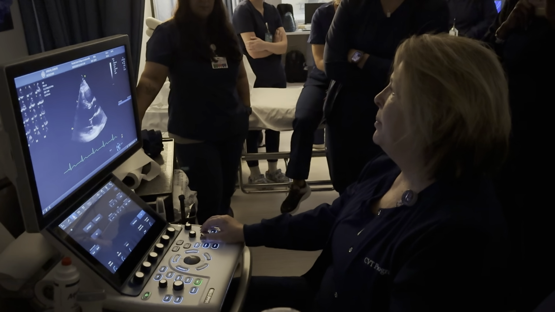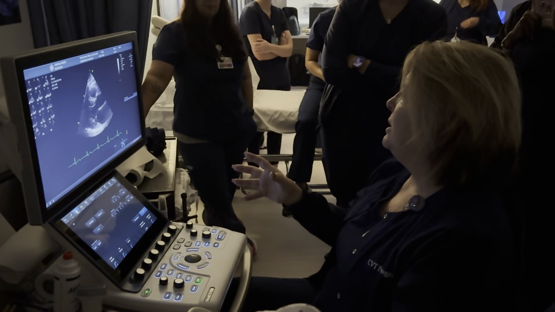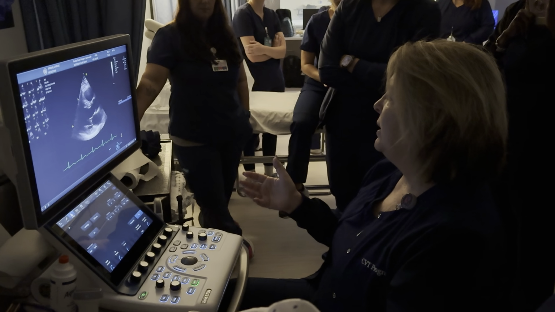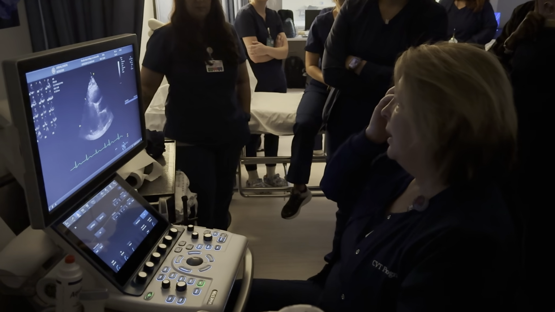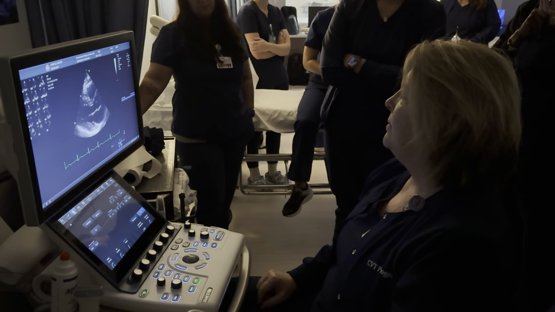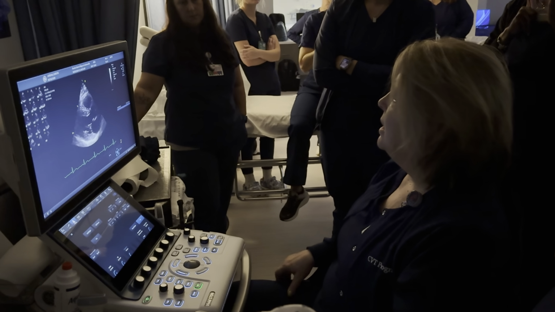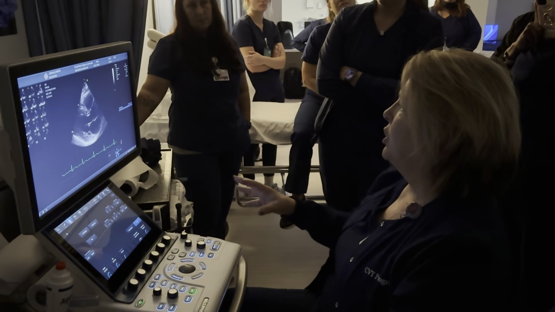When we're at the parasternal long axis, we're going to do 2D measurements, and we're also going to do color, okay? I'm going to talk to you about this. My vascular students already know how to do color, but I am going to talk to you about this.